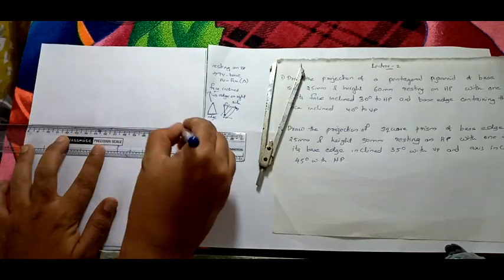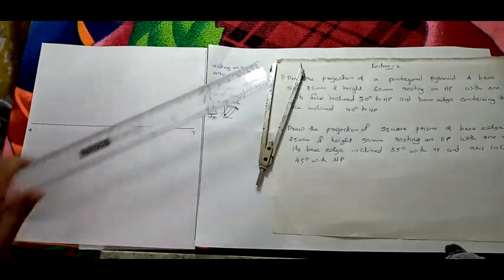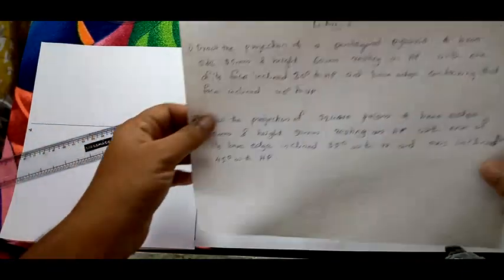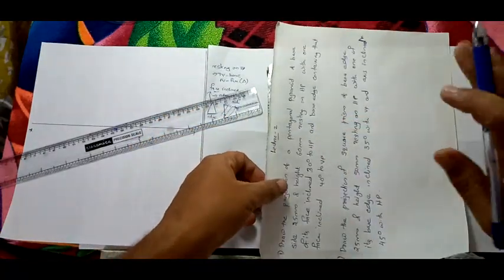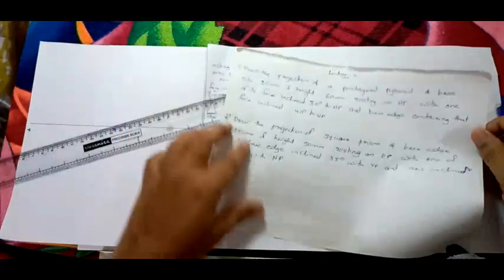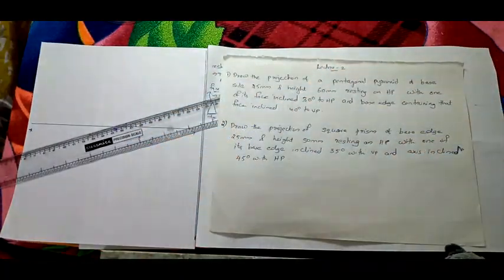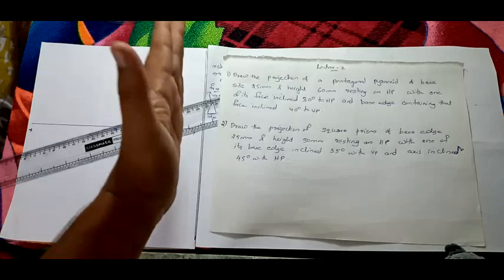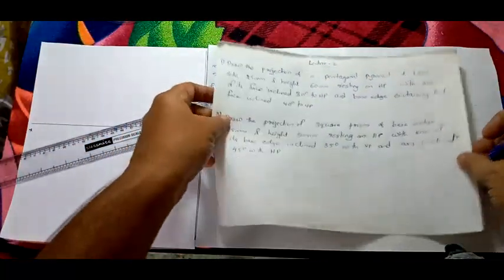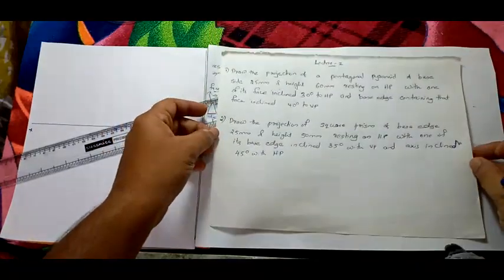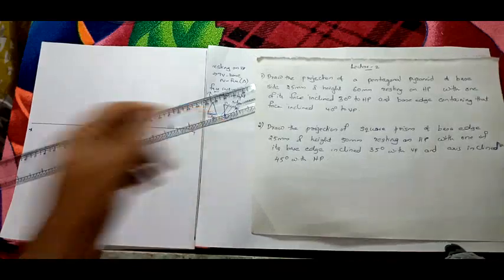So I will draw the XY line. From here onwards, if you have a book, usually you will be drawing like this, right? Instead, place the book like this, write the question here and draw the XY line like this, because we need a lot of space to do it. We have to place the book in landscape, not in portrait.